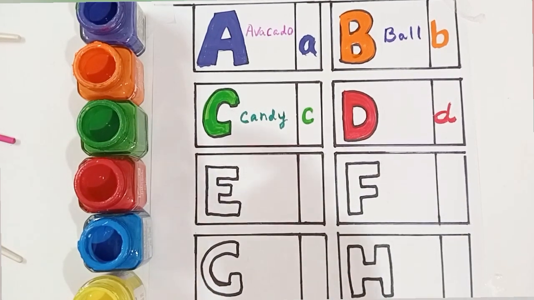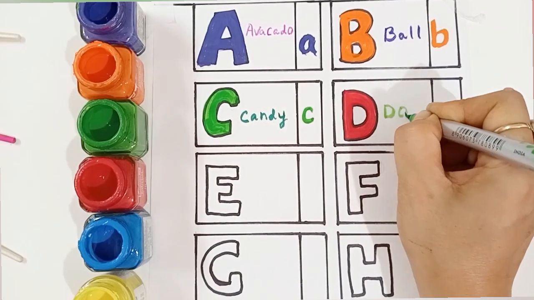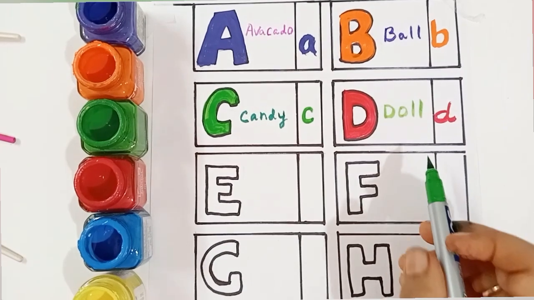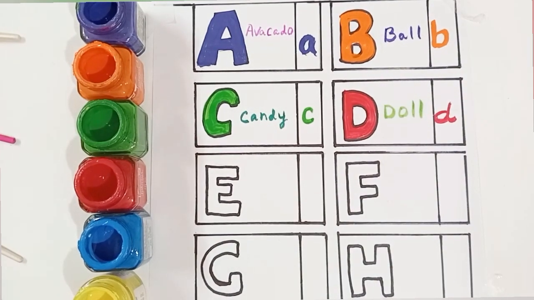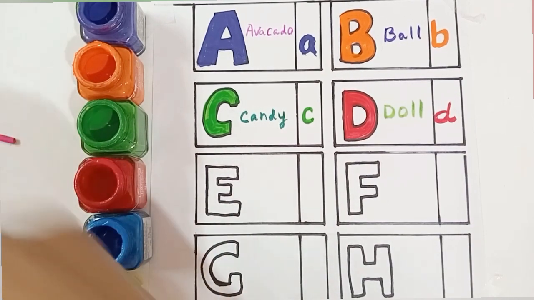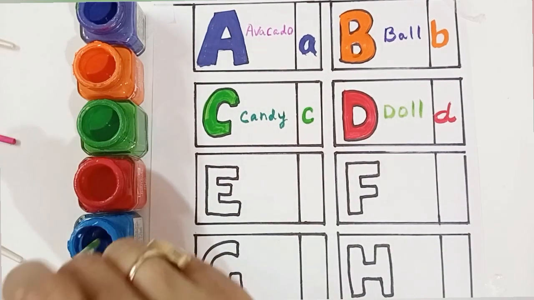Green color. D for doll. D O L L. Doll. D for doll. Green color. Sky blue color.